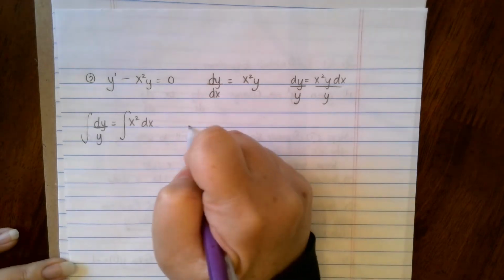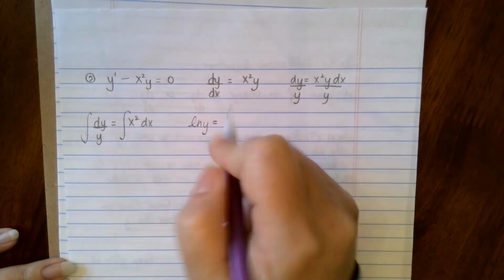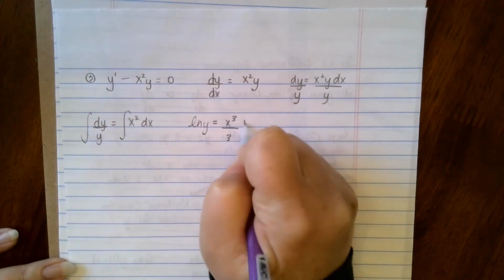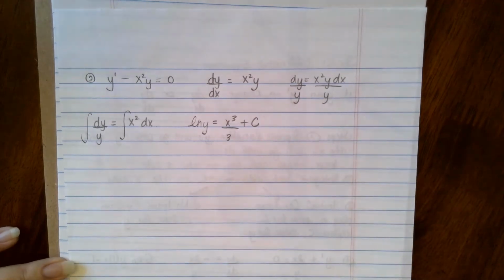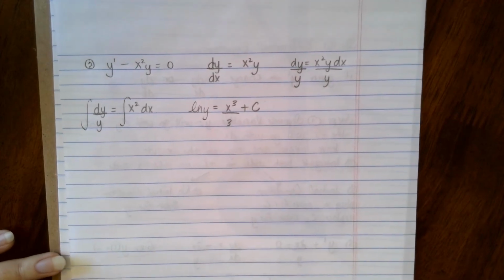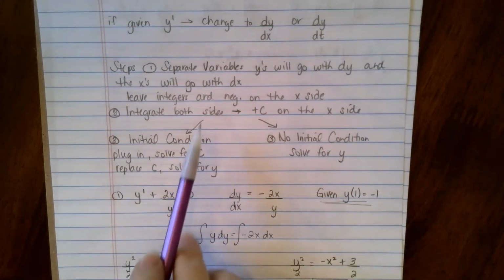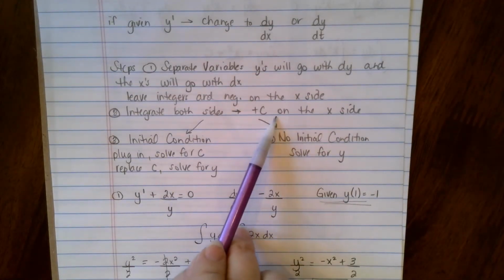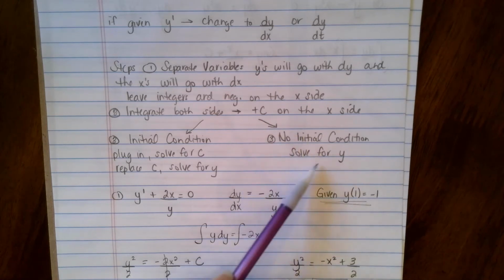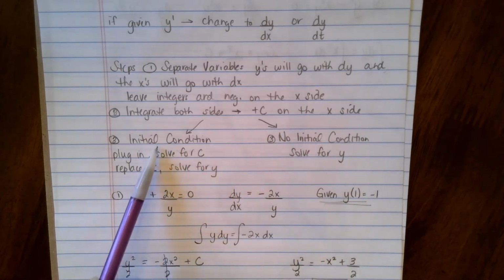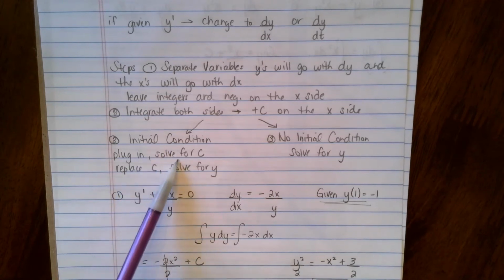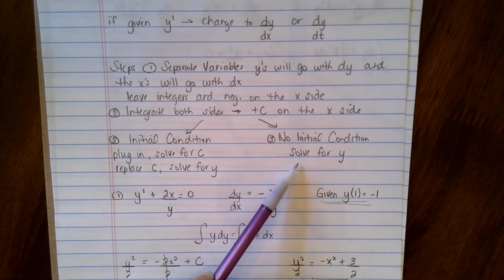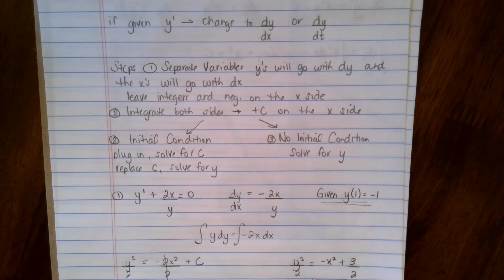So this one's going to be ln y equals x cubed over 3 plus c. Remember, the plus c goes on the side with the x. Okay. Now, if we look back at our steps, we integrated both sides, we did plus c on the x side. Well, now, I did not give you an initial condition, which means we need to solve for y. Had I given you an initial condition, we would plug it in, solve for c, replace c, and then solve for y. So, we're going to do no initial condition, we're going to solve for y.